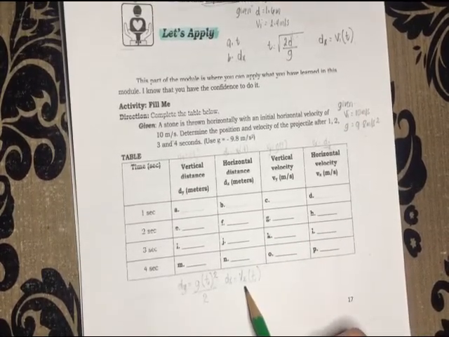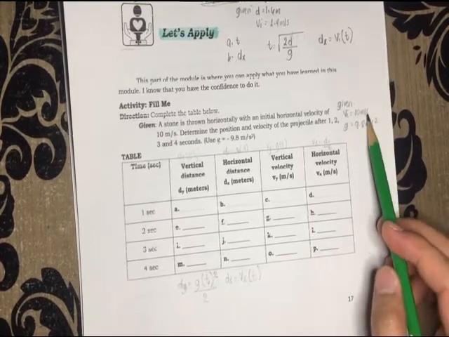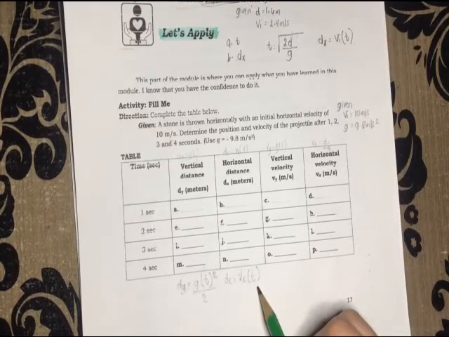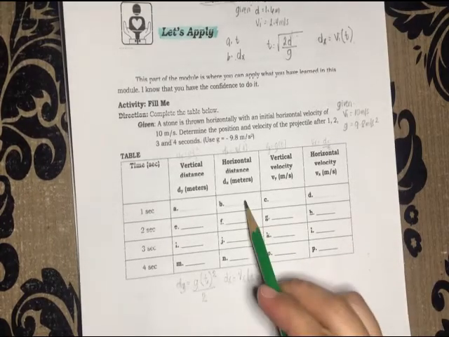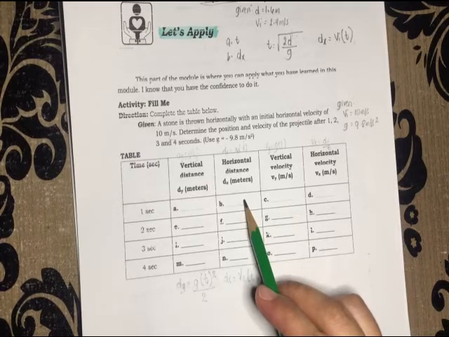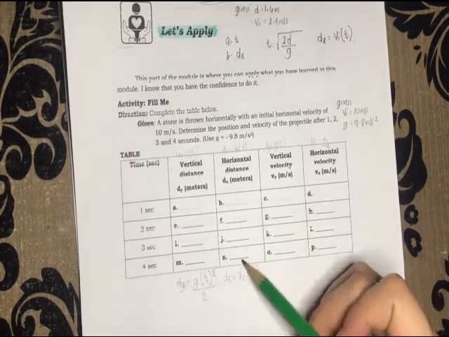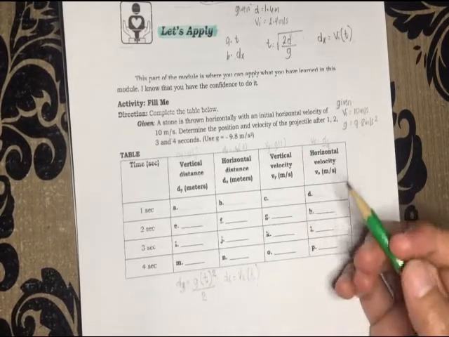Ang gagamitin nating v sub x is the initial velocity which is 10 meter per second. Mumultiply mo siya sa time. So, in here, 10 times 1 second. Okay, so, yun na yung sagot, right? So, dito, ganun lahat ang gagamitin nating formula.